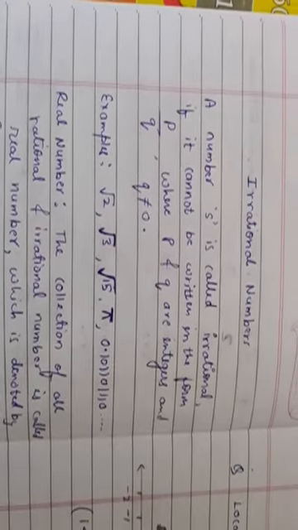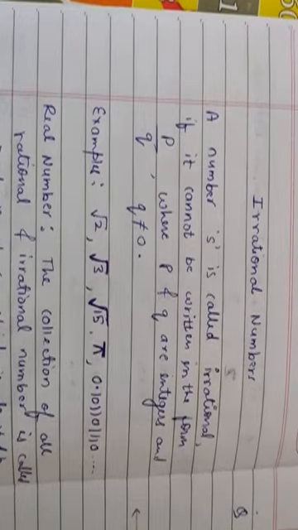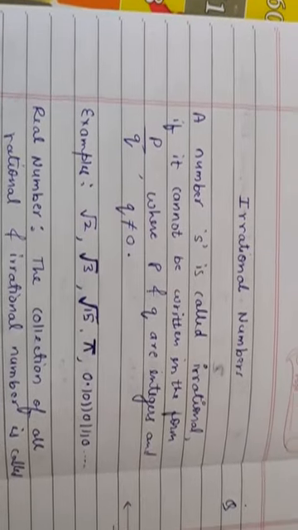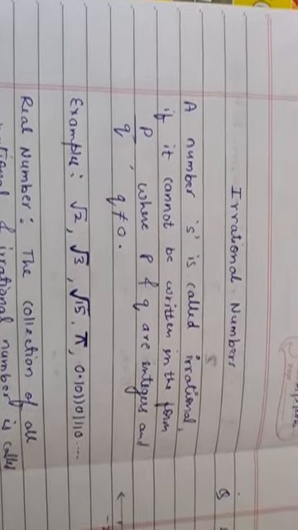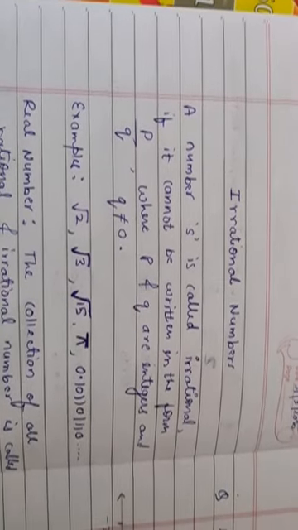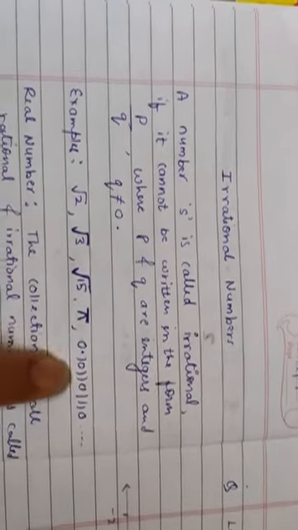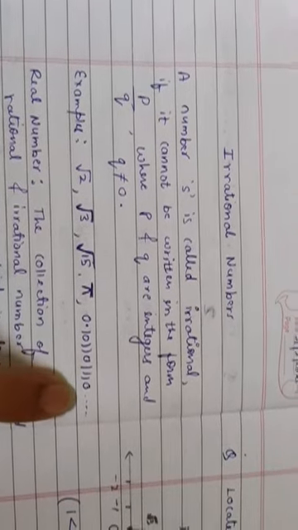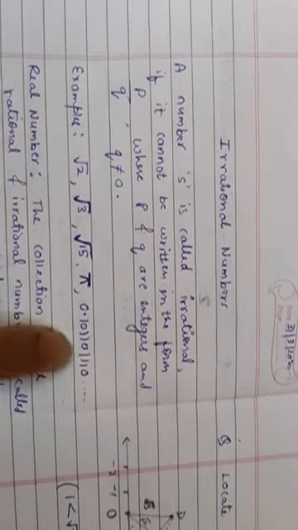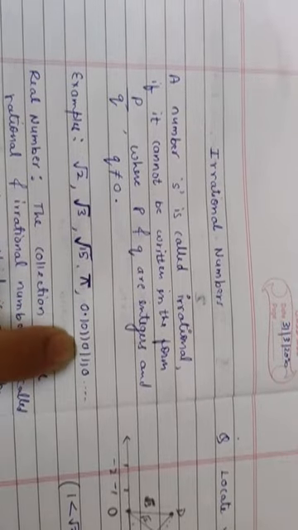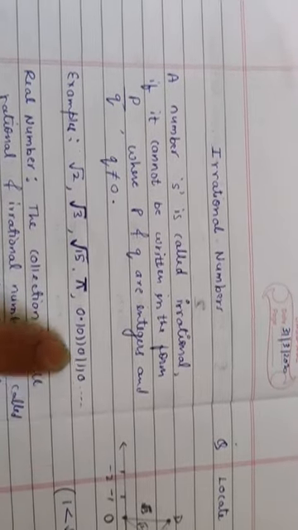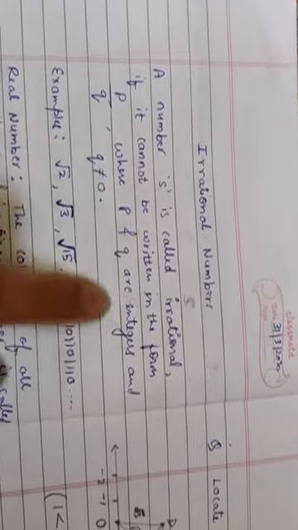Non-terminating means when we divide, it will not terminate, and non-repeating means the digits in the quotient will not repeat in the same way. Like you can see here 0.10, then 110, then 1110. The digits will not repeat in the same manner. So these are called irrational numbers.